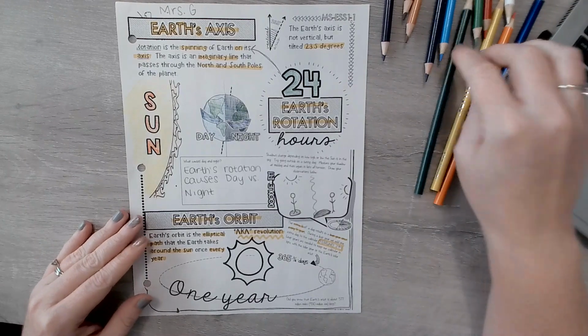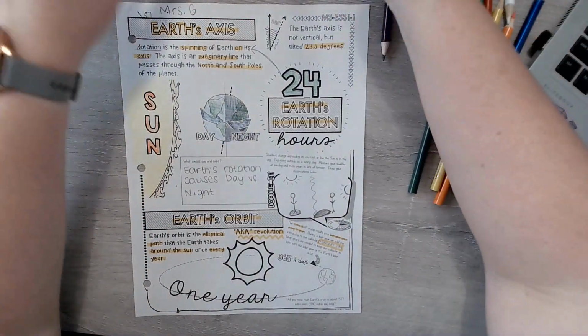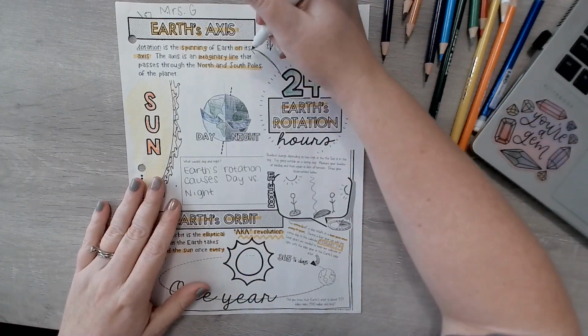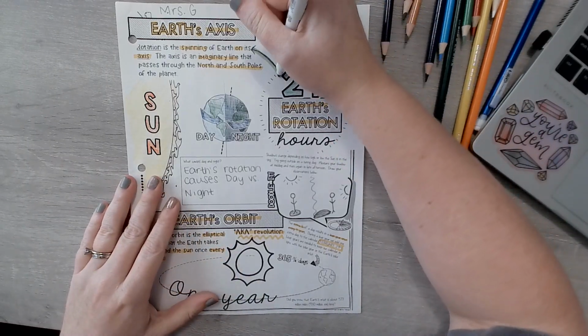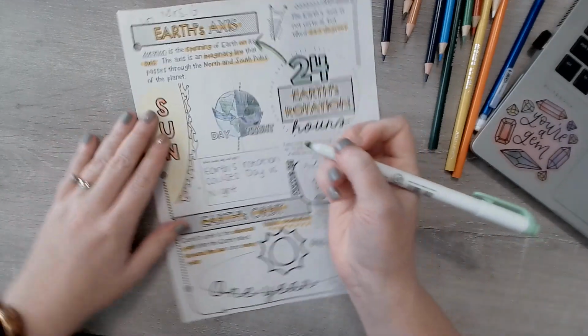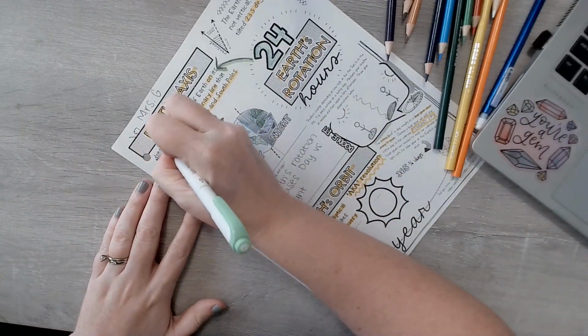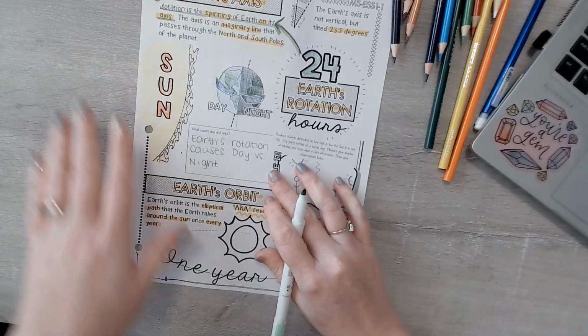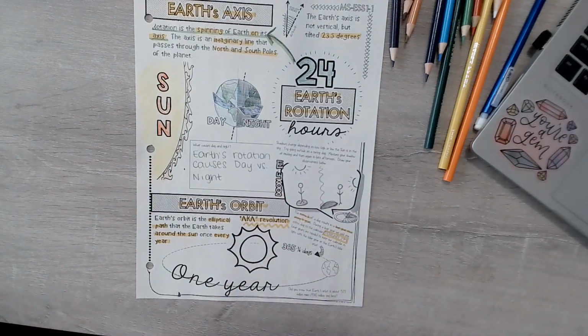Okay? And because I drew that arrow, I chose green, so I'm just going to use green. I'm going to take one of my green markers or highlighters, and I'm going to make sure that I know that this is the information that goes along with that. Okay?